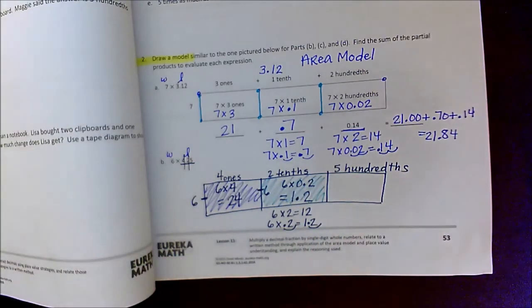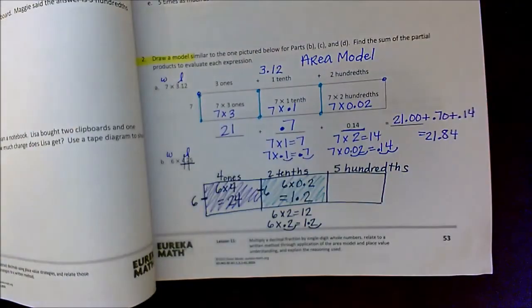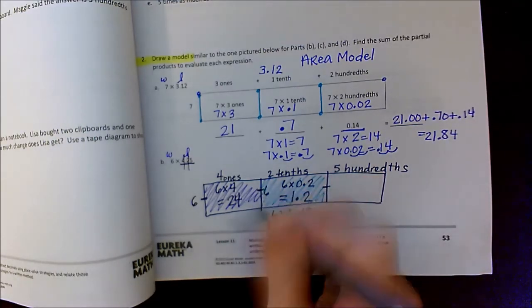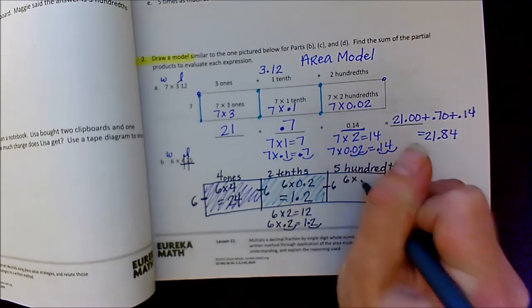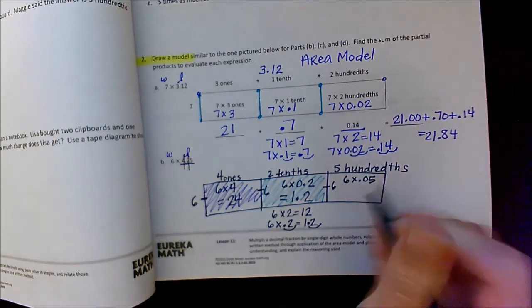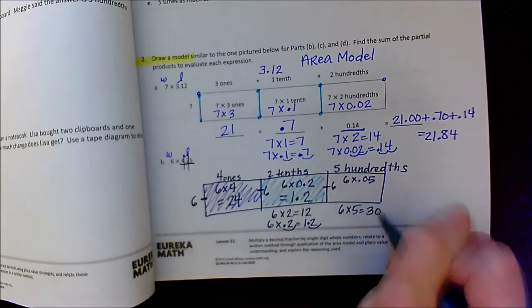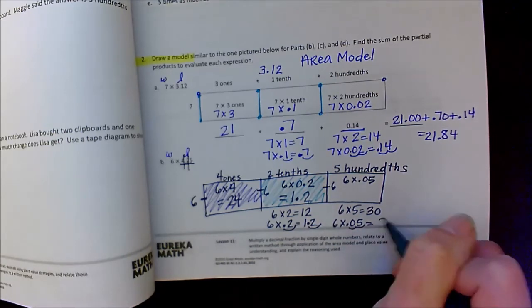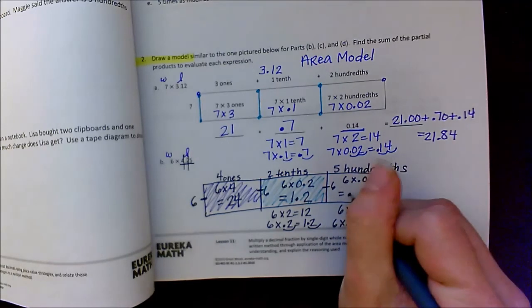And so this is what I was modeling for you really with that area model in the last video. And then our final one, again, this side length is going to be the same from here to here, which is 6. And we have 6 times 5/100ths. I know that 6 times 5 is 30. So then 6 times 5 hundredths, there's going to be 1, 2 behind the decimal. So it would be 0.30 or 30 hundredths.